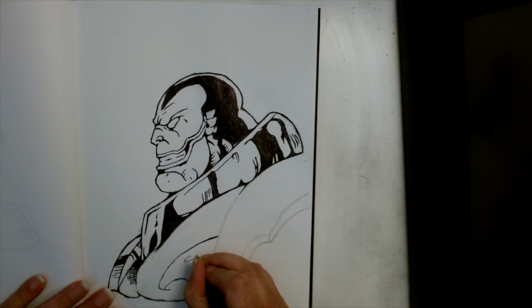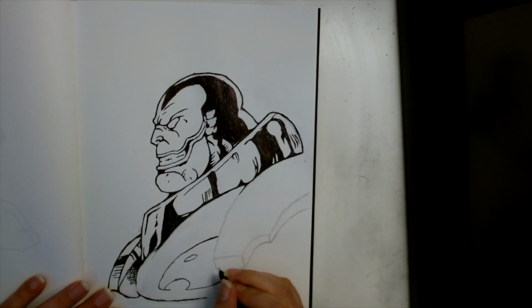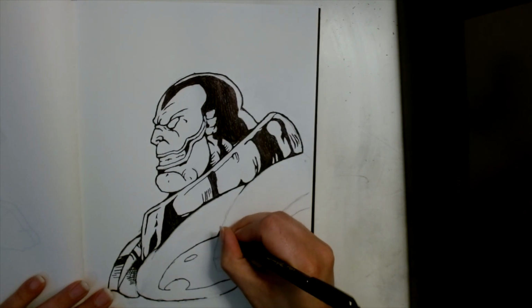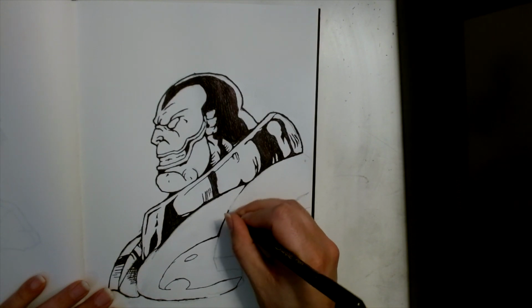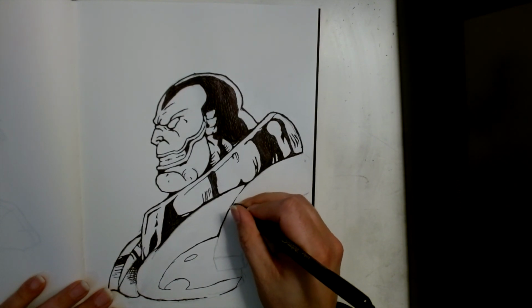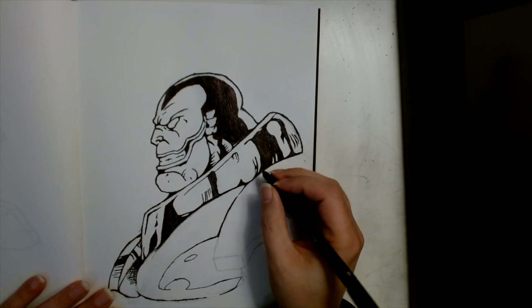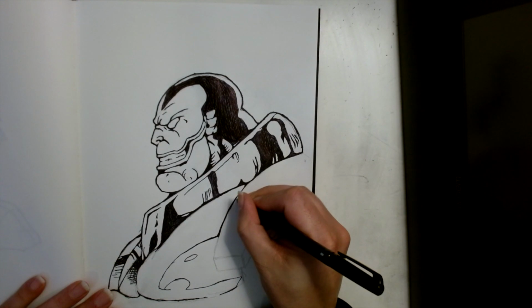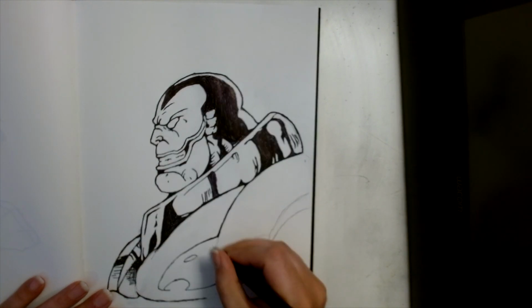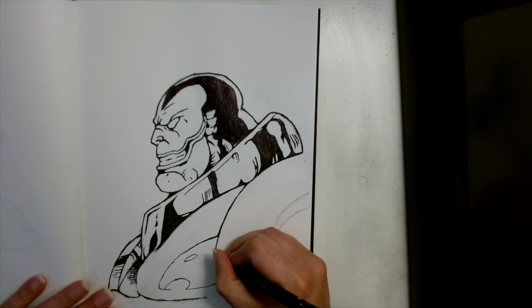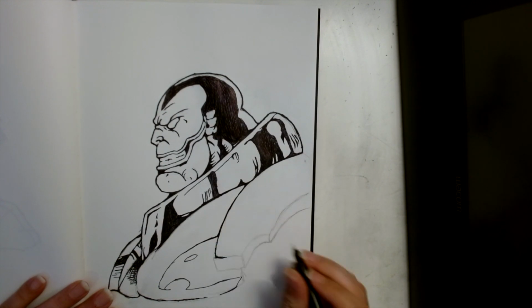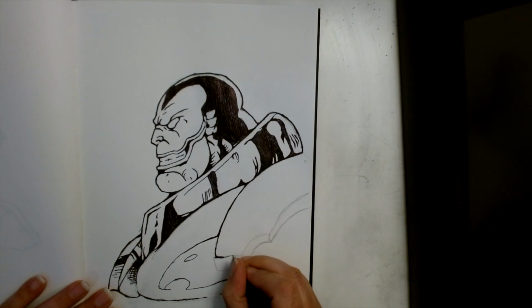And just kind of build that up from there. I could probably put another reflection right here. And then just really thicken up the armor right here, just kind of show that overlap, that it's over the top of that portion of the chest. And then just take that down into here, like that. Kind of come down in that corner.